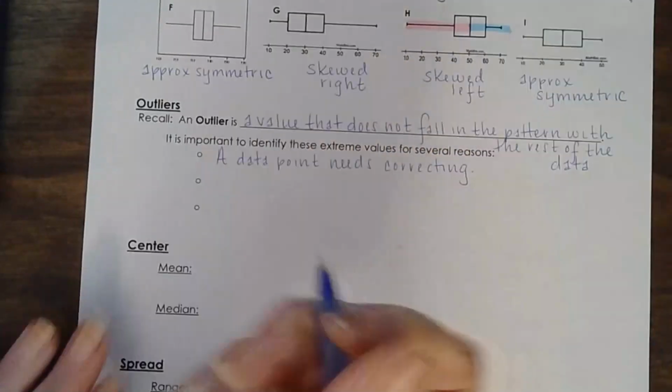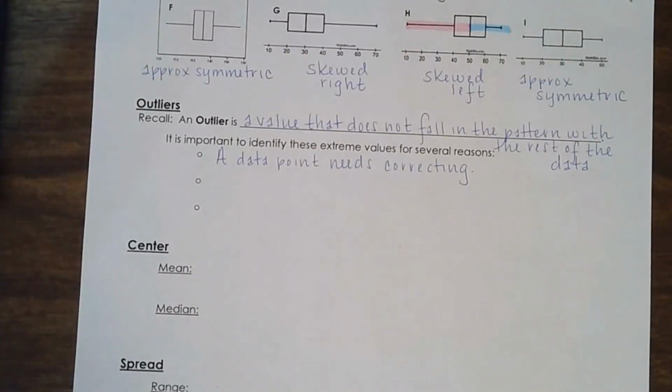When I type in your chapter 3 test scores, I put it in my calculator and see if there are any outliers. If I see there's an outlier of 4, I can be like, I don't remember anyone getting a 4 when I was grading the chapter 3 test. Maybe because I entered it in wrong. It was supposed to be a 24, okay? So it could mean that a data point needs correcting.